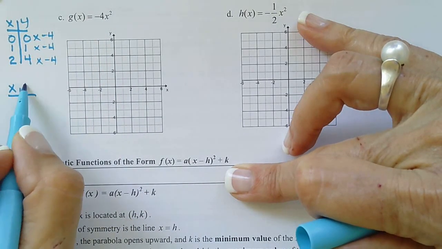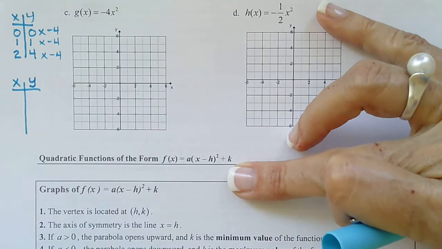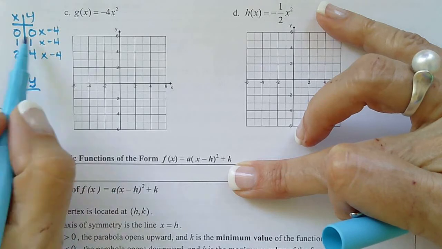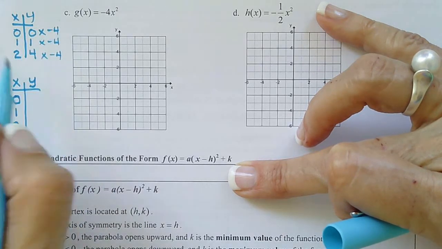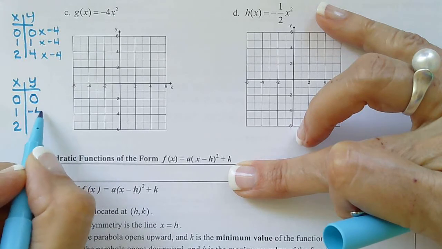Because g of x, f of x, h of x, those are all just y. So x never changes, and y, 0 times anything is 0. 1 times -4 is -4.